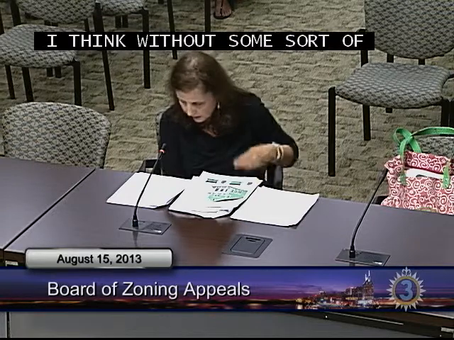So we were proposing a variance request for 15 on the rear setback and 15 on the street side, and that would give the envelope a depth of 20 feet, and I have a plan that is 16 feet, so that would fit into the appropriate space. I think without some sort of variance, the lot would be totally unbuildable for a single-family residence.